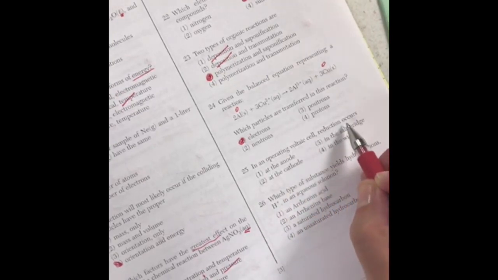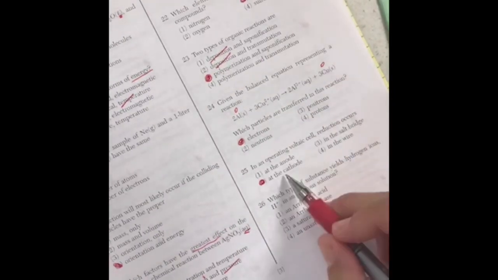Given the balanced equation, what particles are transferred? So if I go from aluminum being a 0 to a +3, it's oxidized, which means that it's losing electrons. And this one's going from a +2 to a 0, so it means it's gaining electrons. So this is a redox reaction and it transfers electrons. 25, in an operating voltaic cell, reduction occurs. So red cat, so at the cathode. Reduction is always at the cathode, red cat.